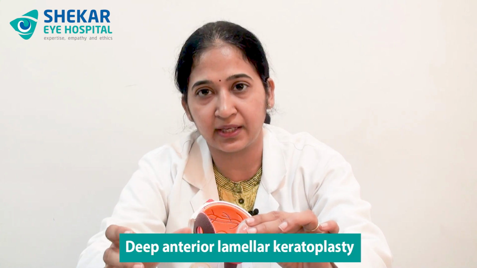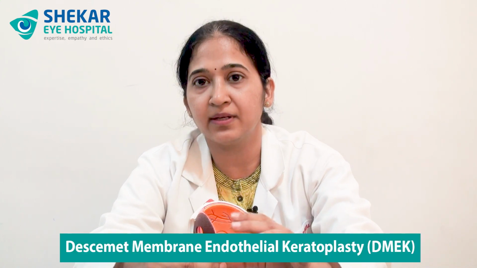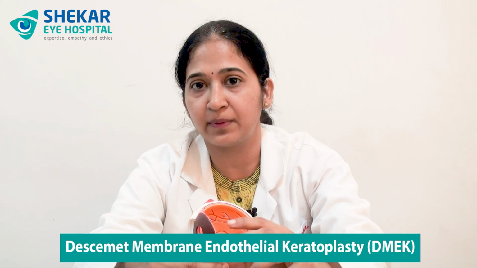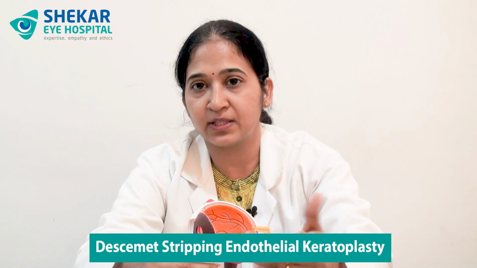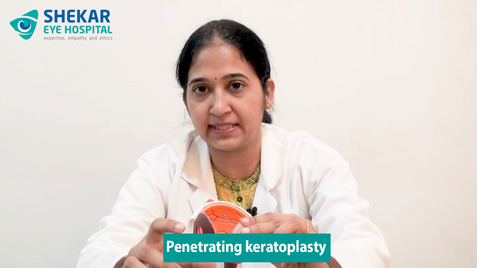Technically speaking, if only the most front portion, the front layers, are replaced, it is called deep anterior lamellar keratoplasty. If only the behind layer, that is the posterior layer, is replaced, it is called Descemet membrane keratoplasty, endothelial keratoplasty, or Descemet stripping endothelial keratoplasty. And if the whole thickness of the cornea is replaced, it is called penetrating keratoplasty.